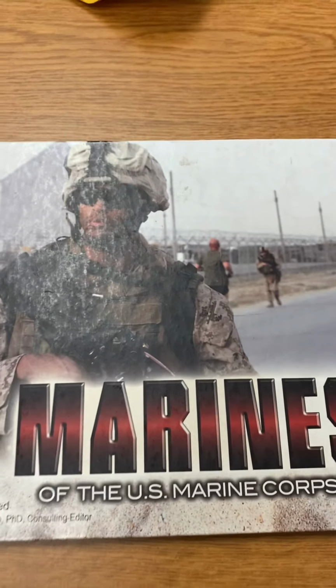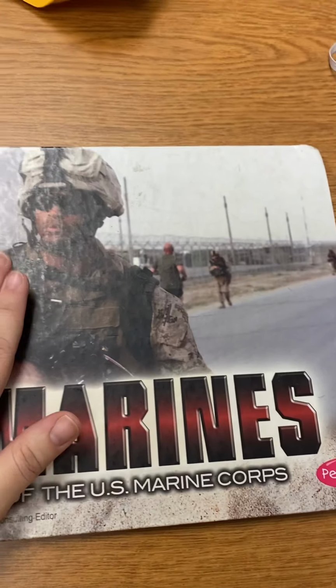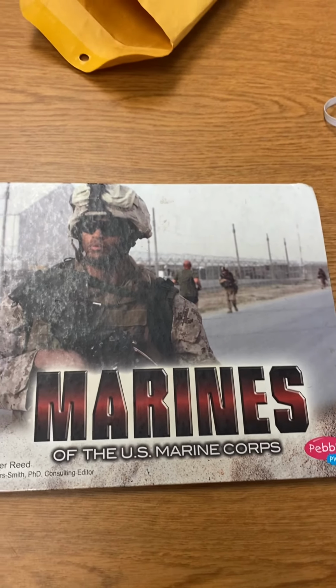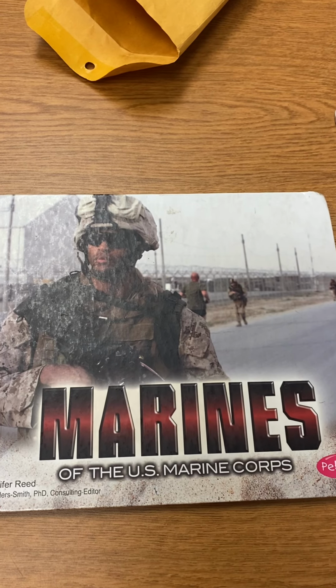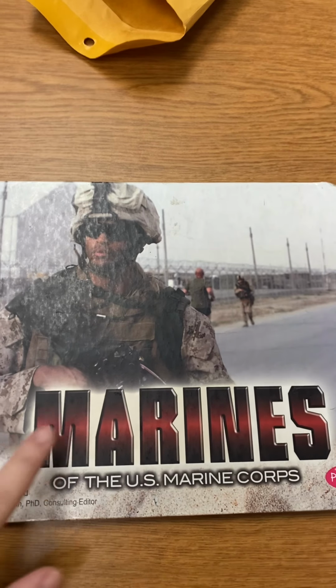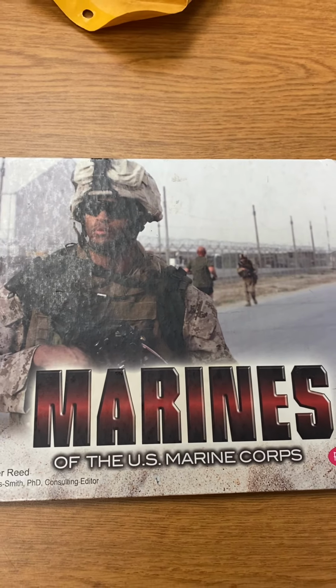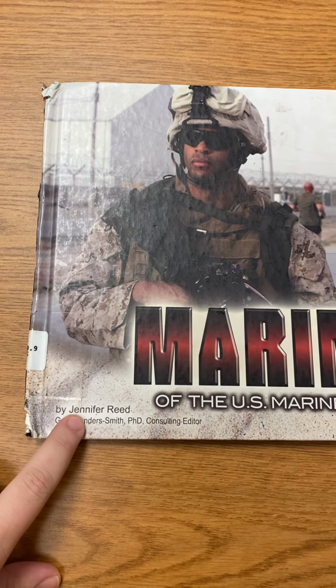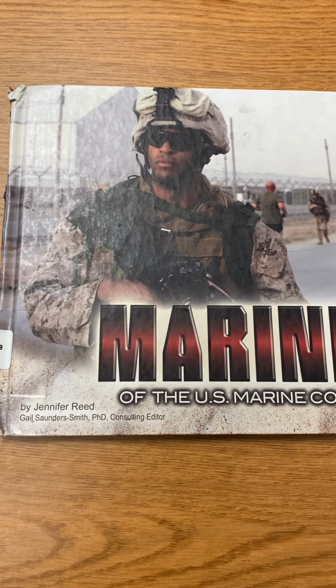So quickly, I'm going to tell you about the parts of books that we're talking about in class. So obviously by now you should know the cover of a book is what's on the outside that protects the pages on the inside. The title of a book is usually in bigger letters, so it really pops out for you. So the title of this book is Marines of the U.S. Marine Corps. The author's on the front, it says by Jennifer Reed.